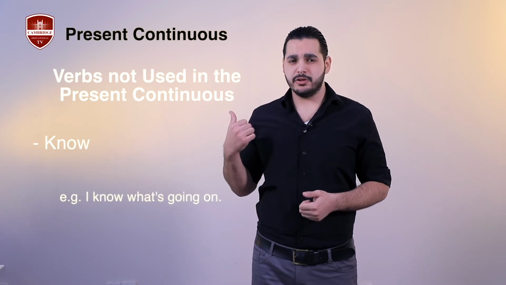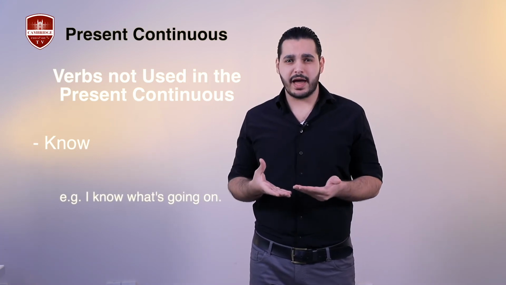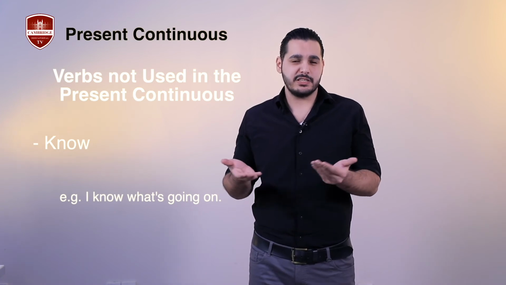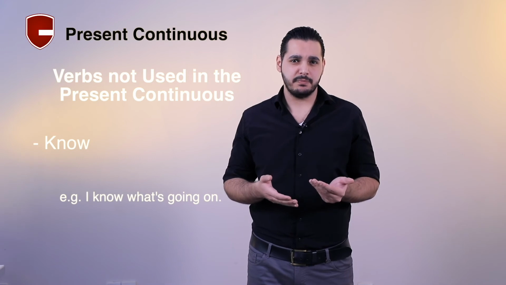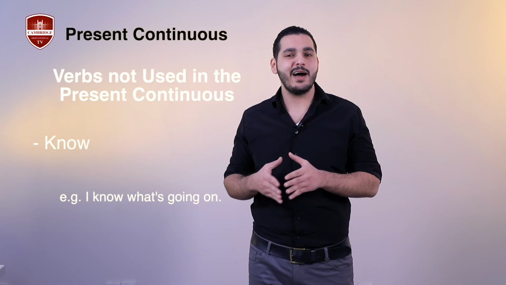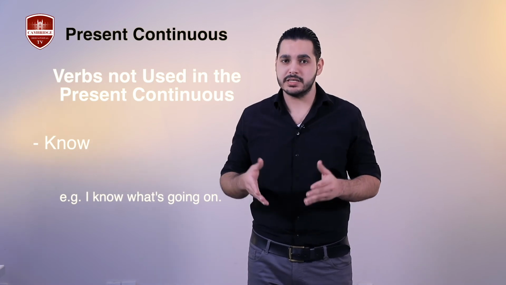Now in this example, you can see that we are talking about something happening now, maybe, something that could be expressed in the present continuous tense to show that it is happening now. But we didn't say I am knowing what's happening now because it's wrong. The correct way is to say I know, to use this verb in the simple present tense.